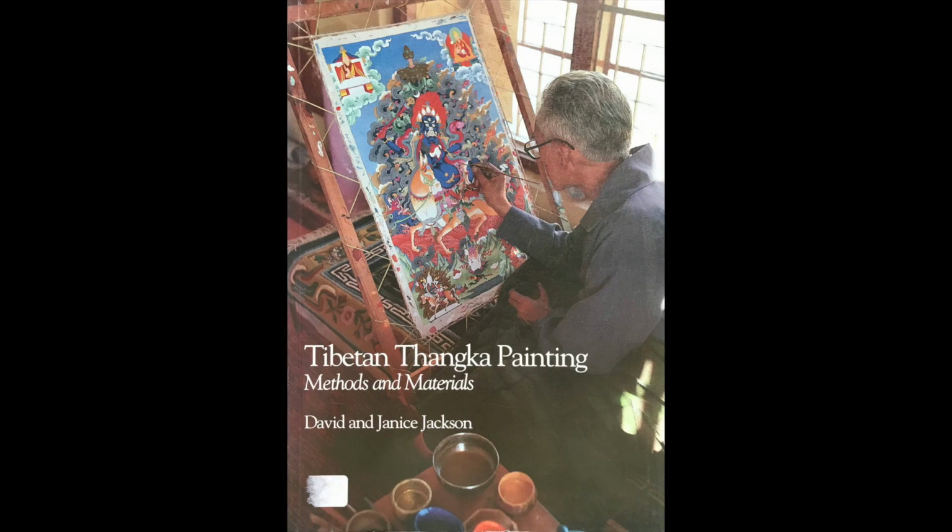Now, the third book is much more modern. It's called Tibetan Thangka Painting, and it's by David and Janice Jackson, illustrated by Robert Beer, and I believe this was published out of Serindia in 1984.